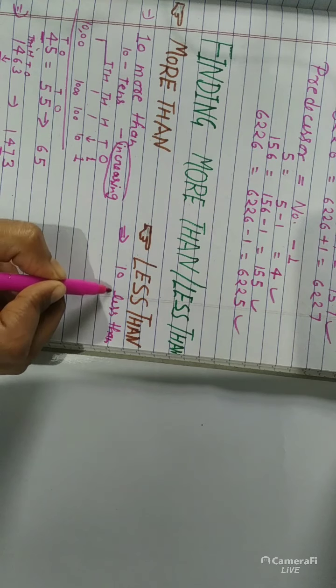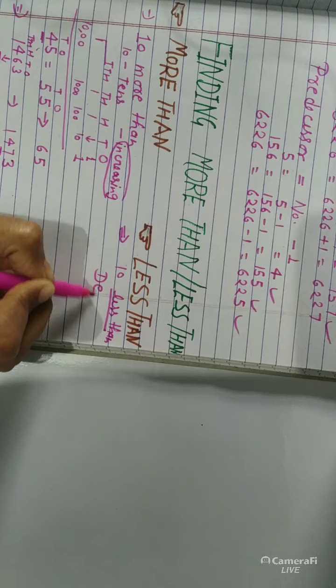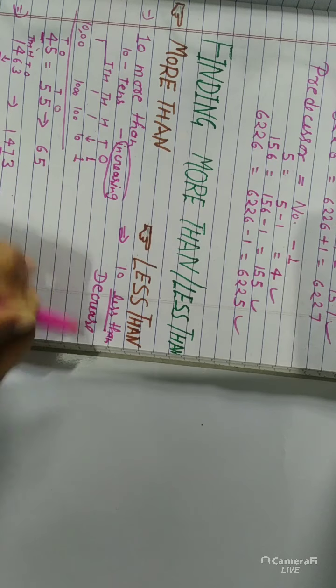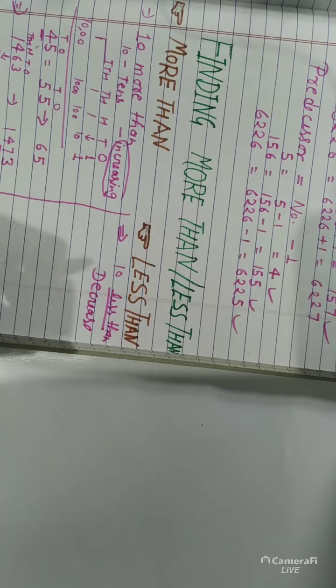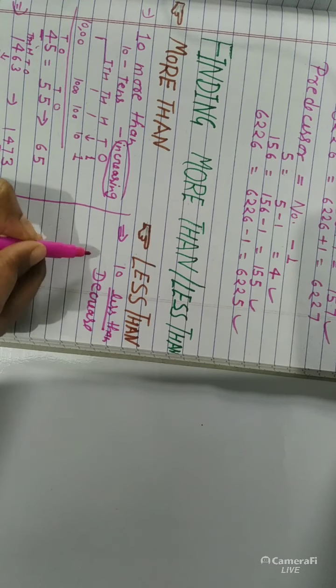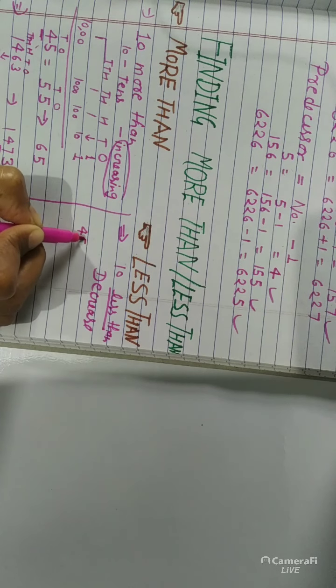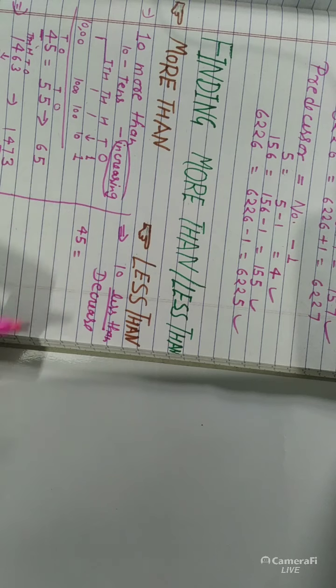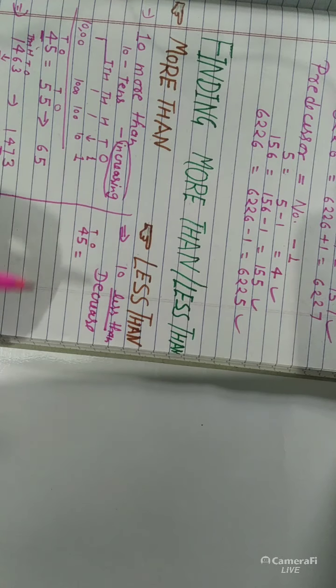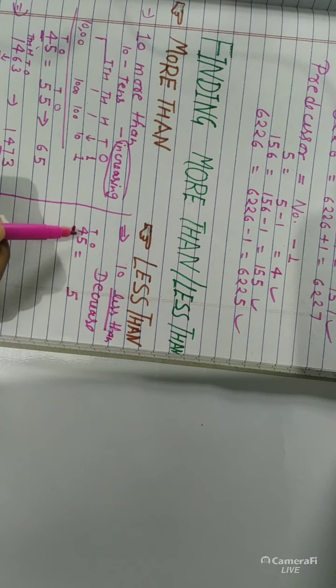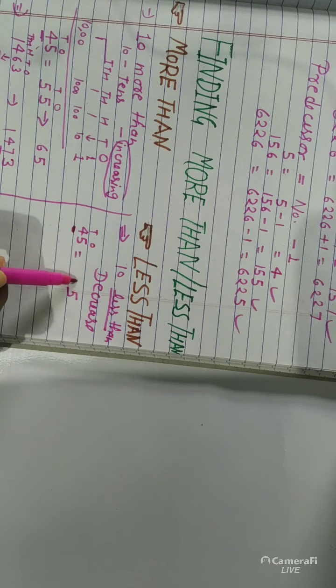Now if you have to find 10 less than, then you will decrease the tens digit by 1. Means if you have to find 10 less than 45, ones and tens, what will you do? You will decrease the tens digit by 1. So the ones digit will be the same and the tens digit will decrease by 1. 4 minus 1 is 3. Here you have found 10 less than 45.